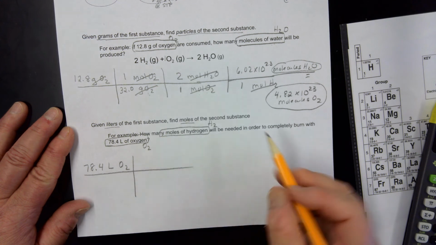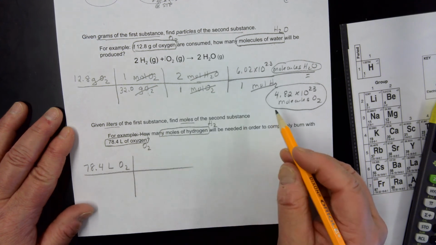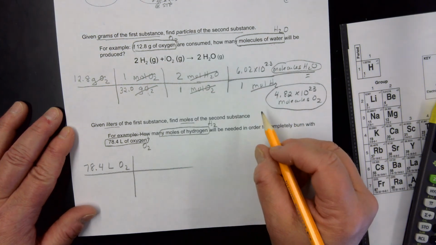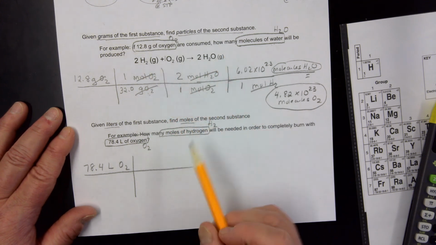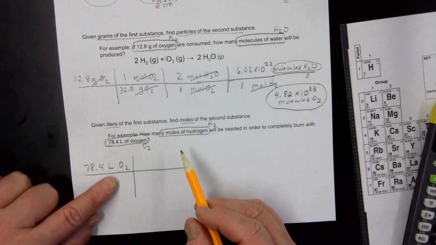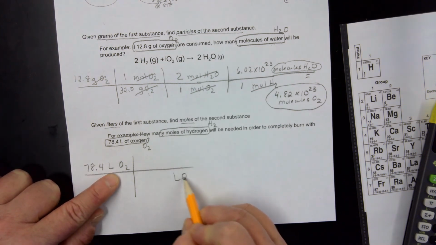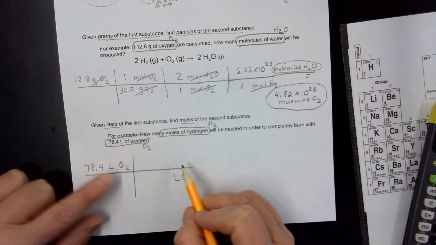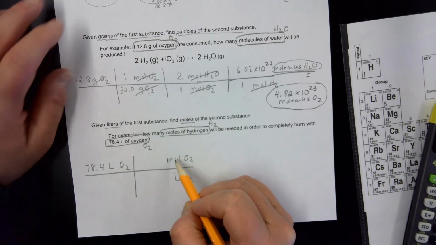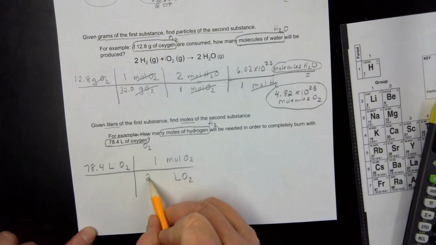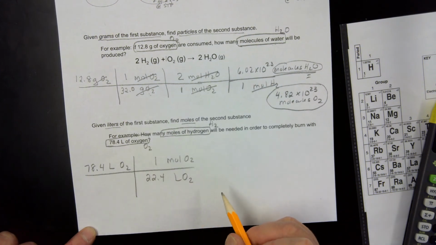And again, I'm still working with the same chemical equation. So first thing I need to do is cancel out liters of O2. And I'm going to convert that to moles of O2. And remember, this is where 1 mole of O2 is 22.4 liters.